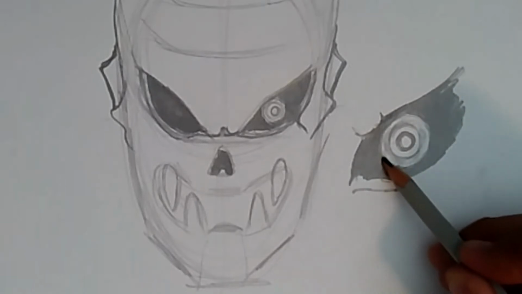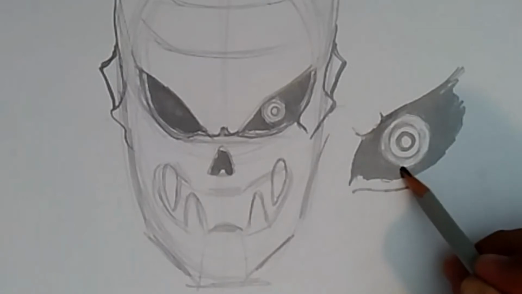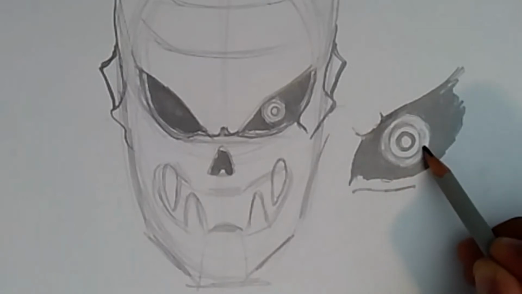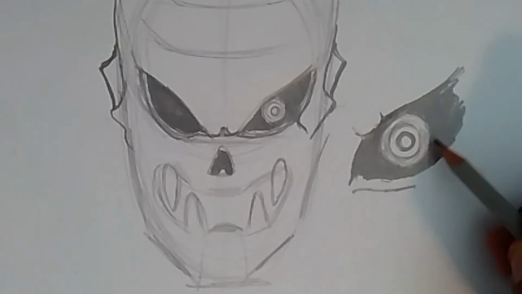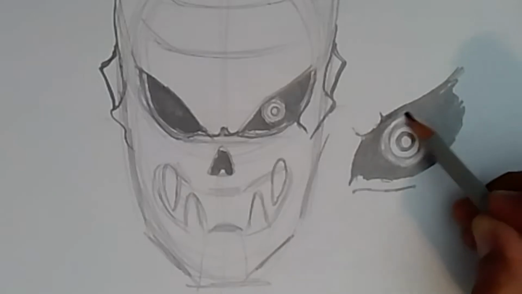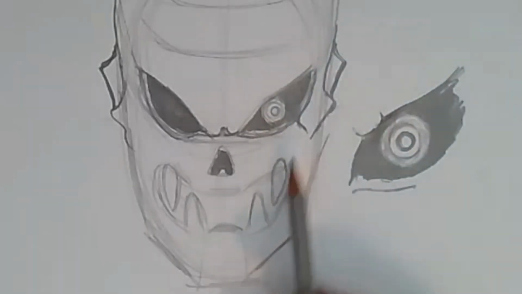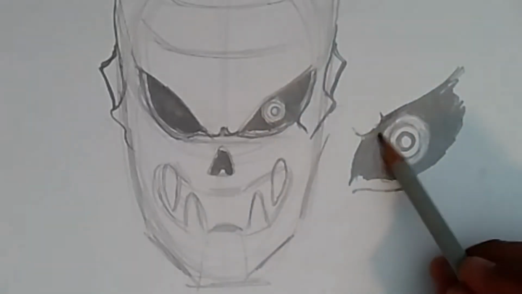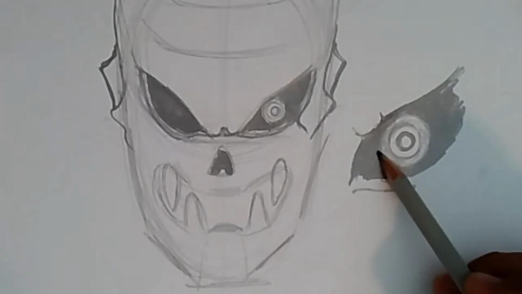See, I'm going to try to soften this up because it's glowing. So it shouldn't really have a sharp edge. It should be a soft edge. So I'm trying to soften it up right in there right now. And that's really too small to do that. But here I can because it's bigger. You got to know where your limitations are on your materials.